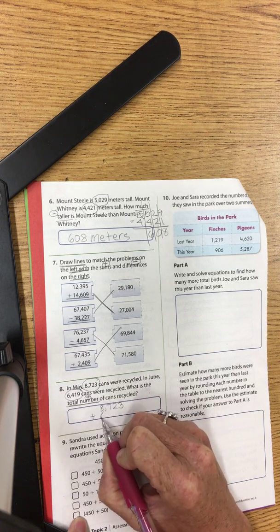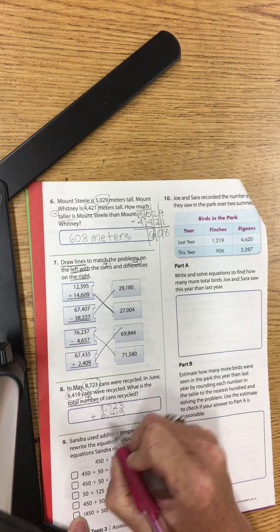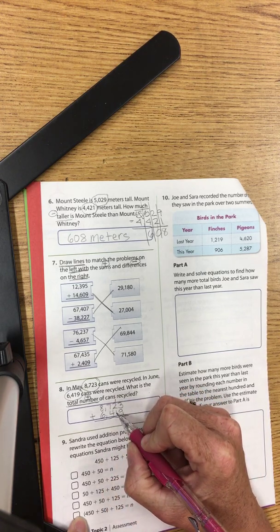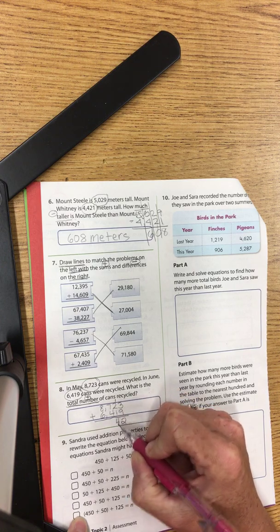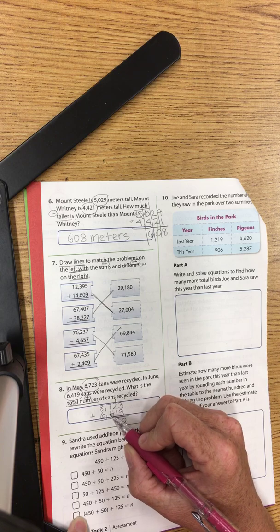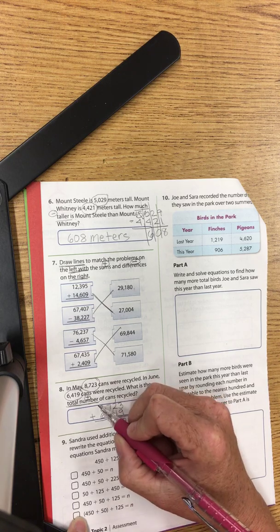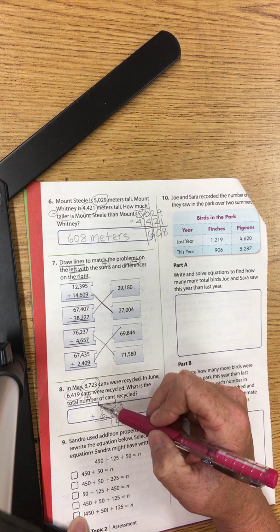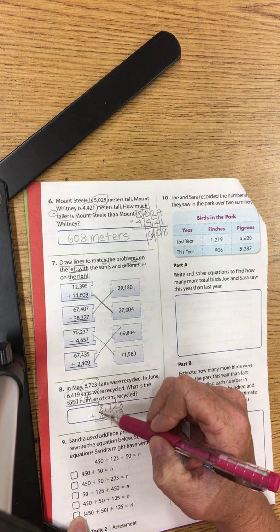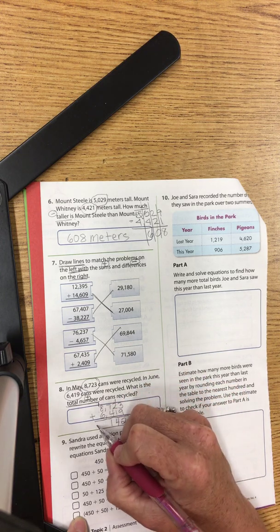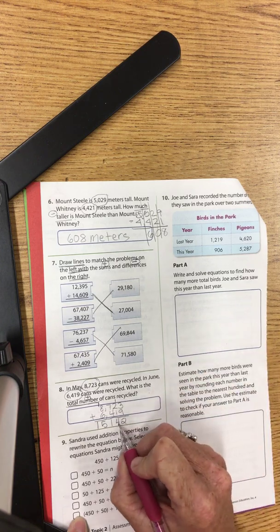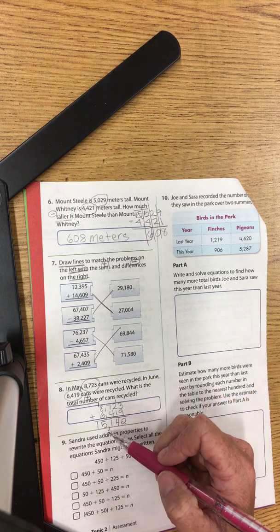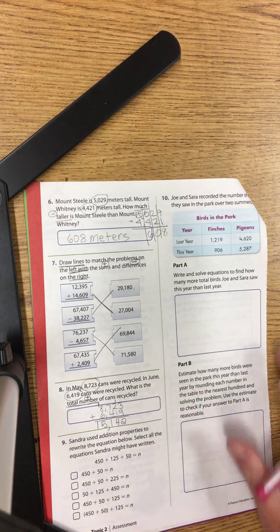8,723 plus 6,419. 9 plus 3 is 12. 2 plus 1 plus 1. 2, 3, 4. 7 plus 4, 7, 8, 9, 10, 11. Counting up, I'm helping you remember what counting up is. 8 plus 1 is 9. 9, 10, 11, 12, 13, 14, 15. 9 plus 6 is 15. Ones, tens, hundreds, thousands. The total number of cans that were recycled is 15,142.